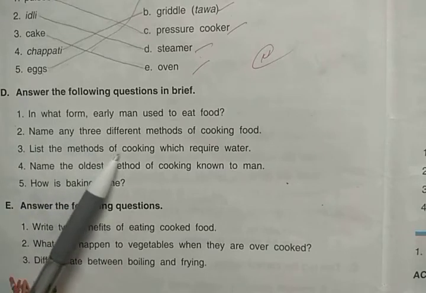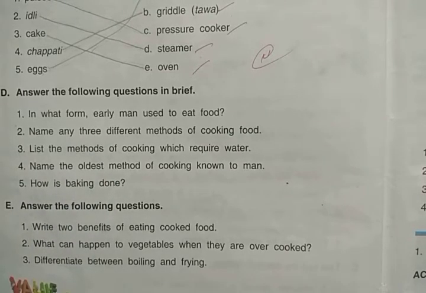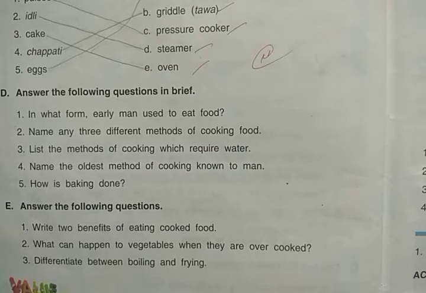List the methods of cooking which require water. ये हमने बहुत बार revise भी किया है, बहुत बार मैंने explain भी किया है. The methods of cooking which require water are कौन कौन से हैं वो methods. First is boiling. For boiling we need water, because water में ही हम food जो हमें cook करना होता है उसको dip करते हैं, right.